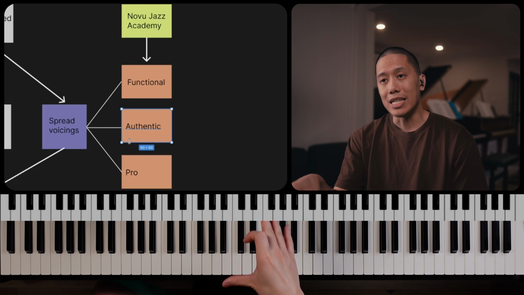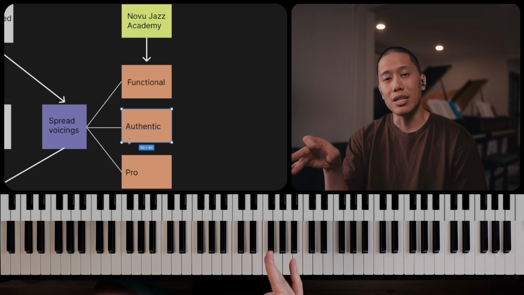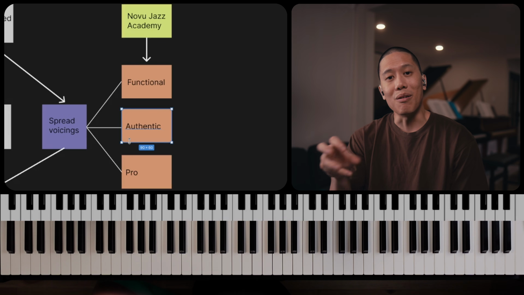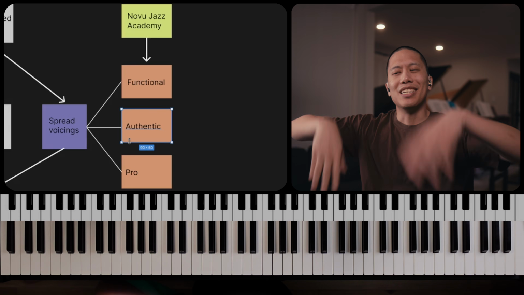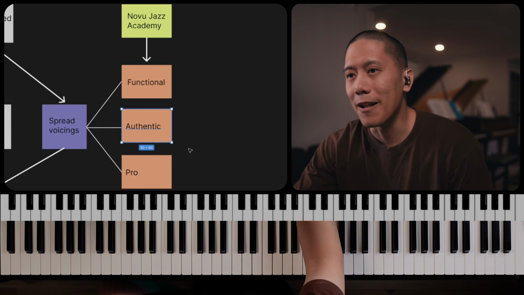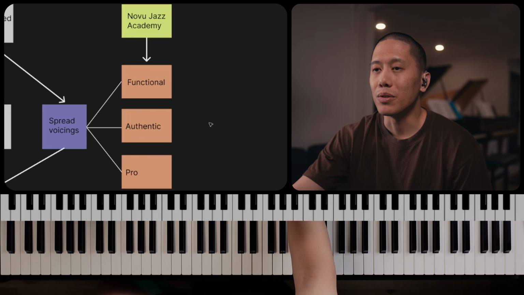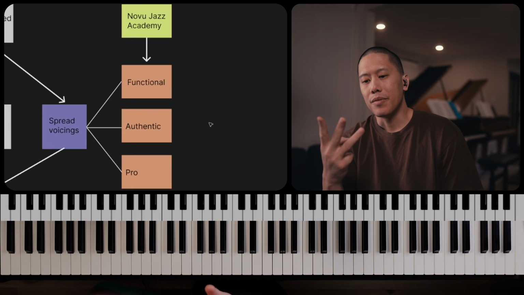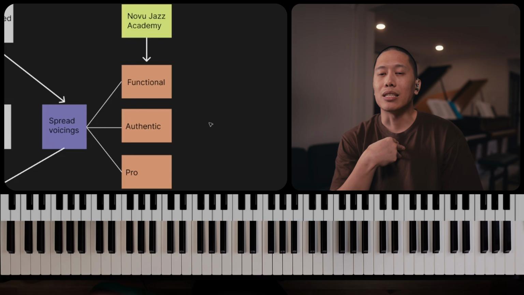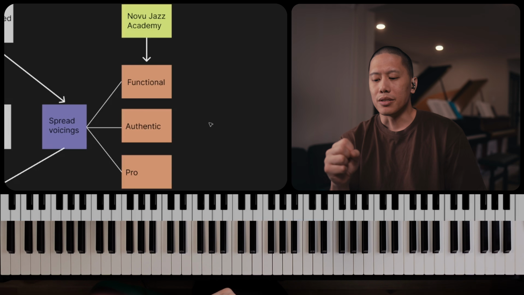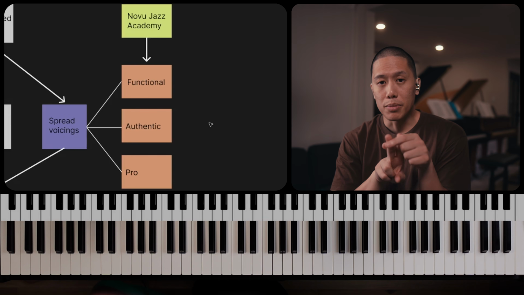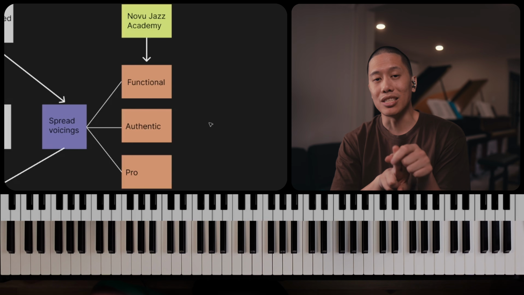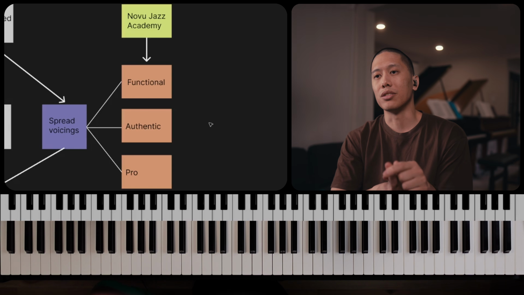This is the same idea, because if you jump straight to authentic, you will be forced to learn some functional things along the road. And it just makes for a messy journey. We don't want that. But let's look at these authentic voicings now. There's 3 things to keep in mind. At this level, the way I like to break it down in my system is we start to introduce chordal voicings.